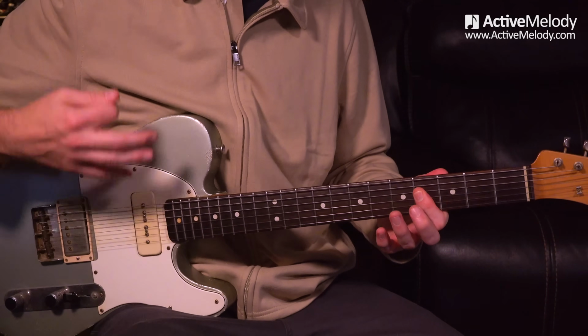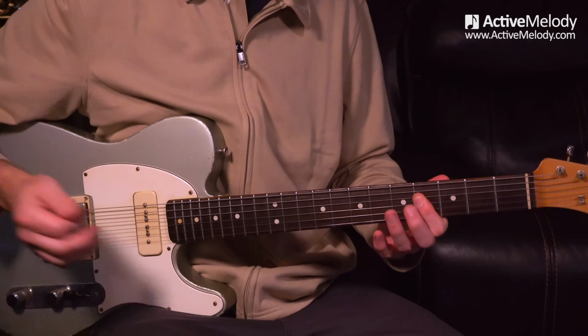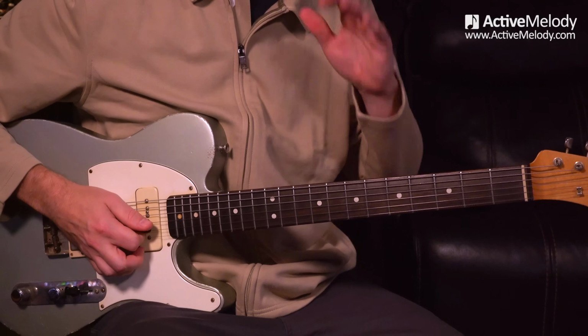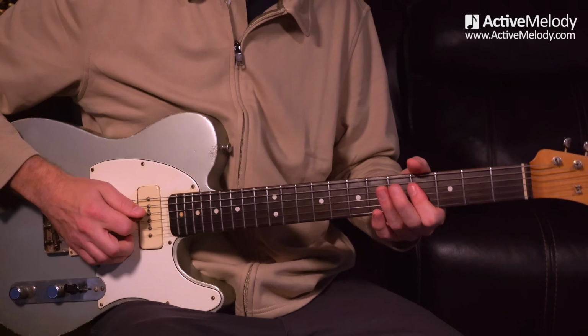Now, when I strummed it, I was thinking about all 3 strings. You could just do strings 2 and 3, and that would be totally fine. Or you could do strings 3 and 4. You don't have to play all 3 strings.